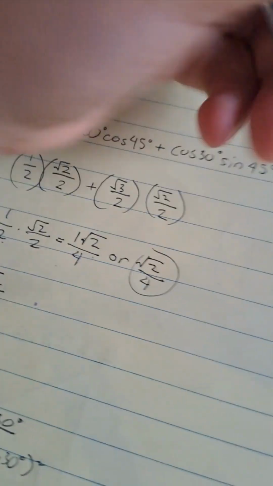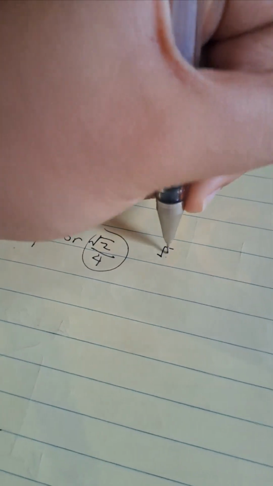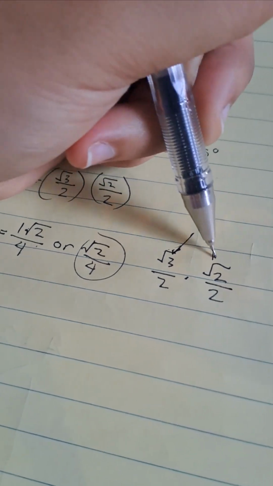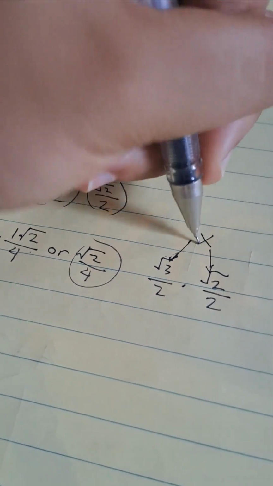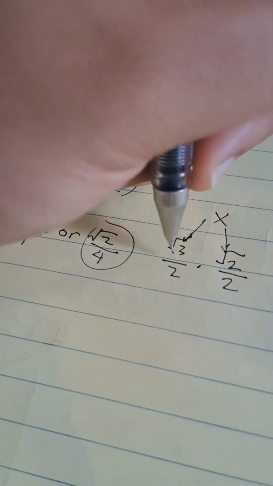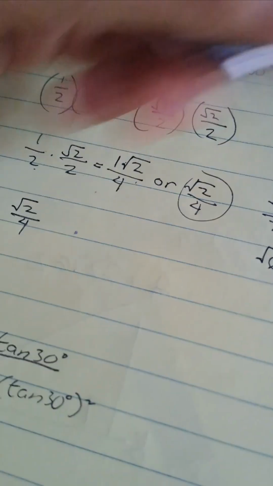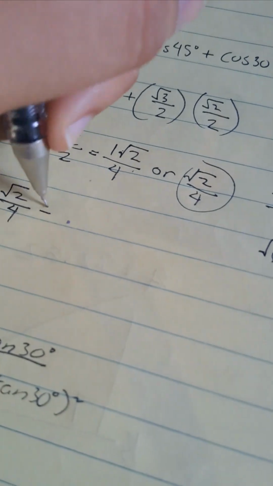Now, for this one, this time you have both square roots on either side. So, how would you do that? Since both have these square roots, you can multiply them immediately. So 3 times 2 is 6. Just copy the sign, so that's plus 6.